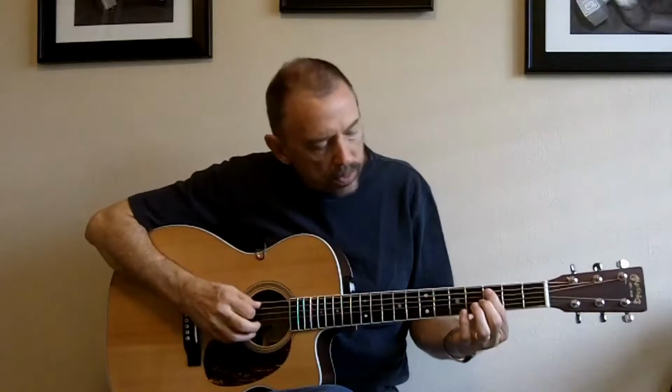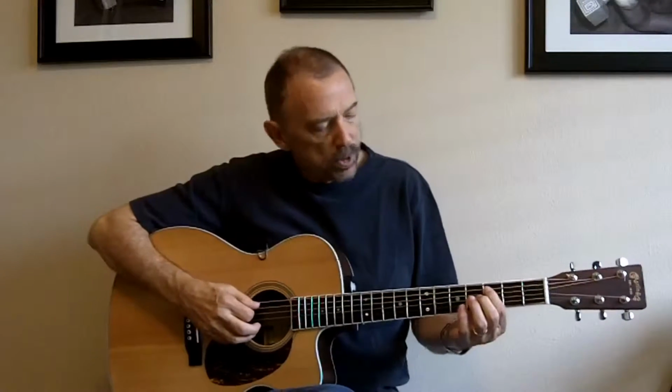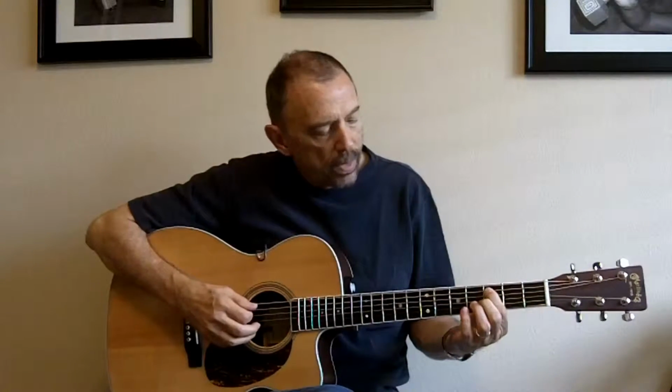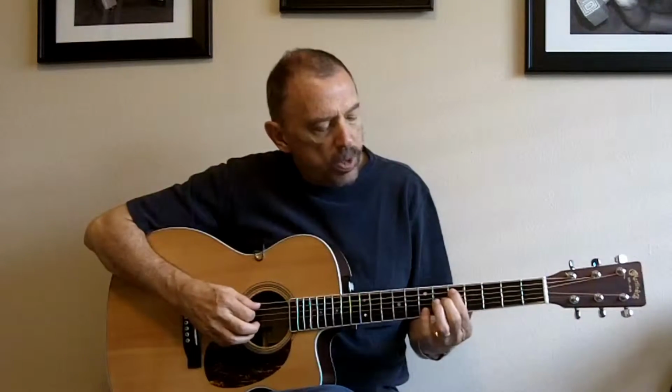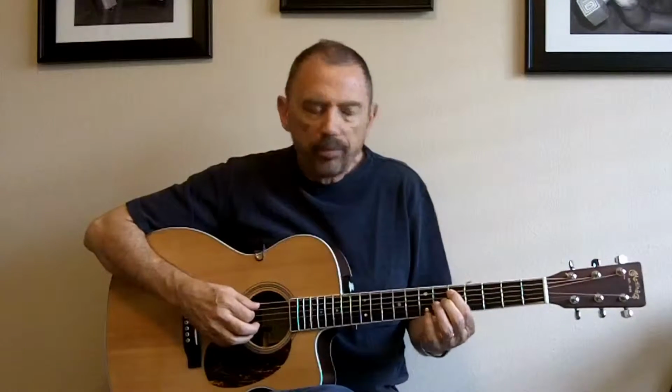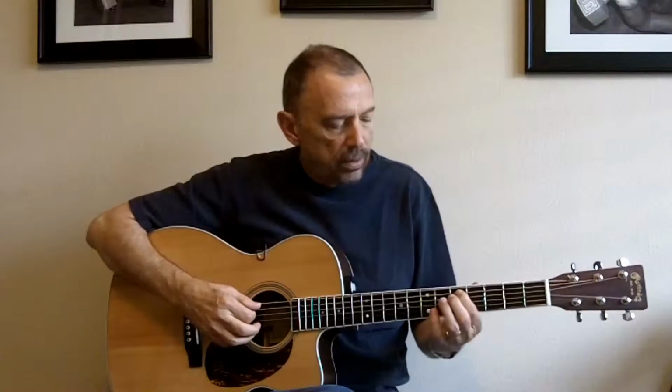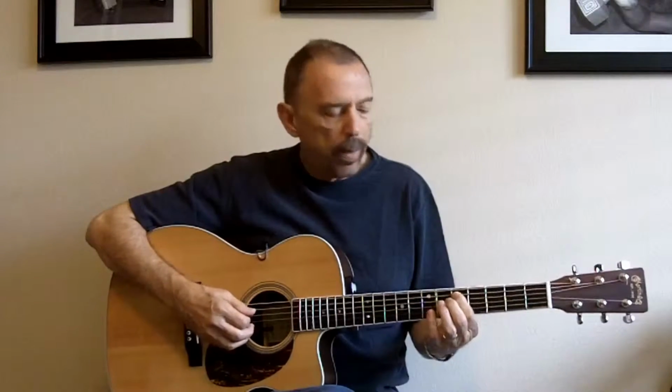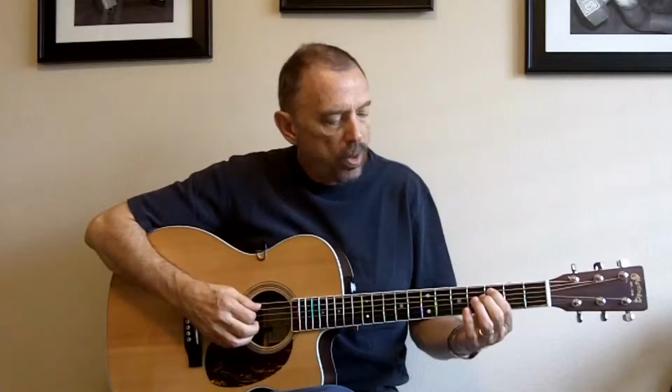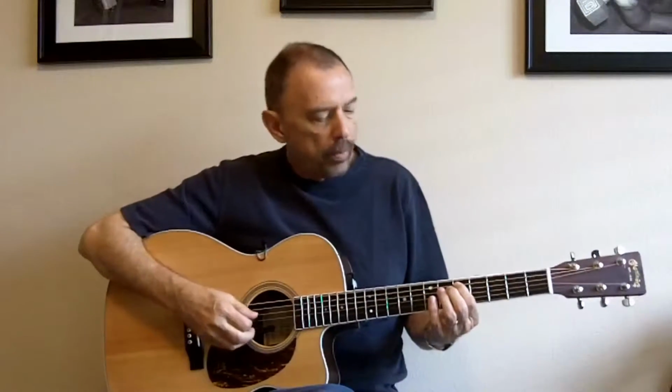So let's start over here for illustration purposes. Here's our C, and we'll call that the root of the C scale. The next note is a whole step up, and on the guitar, a whole step is skipping a fret. So we go from here to here, and that is a whole step. Obviously in between, that would be a half step. But we're going to go from C to the second note in the scale, which is a D. That is an entire step.